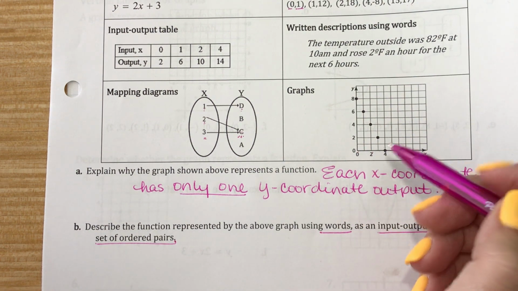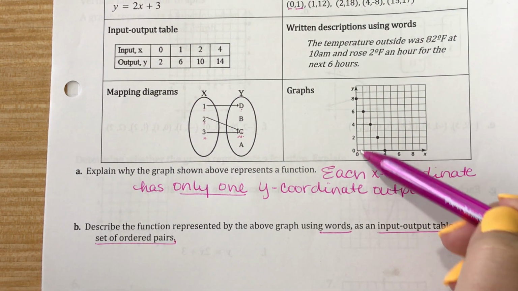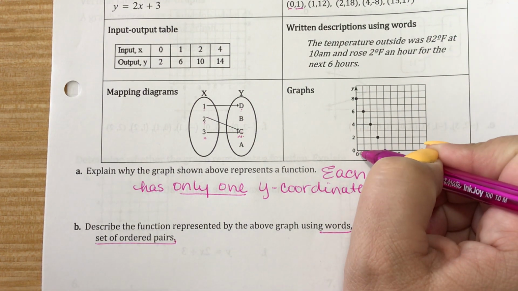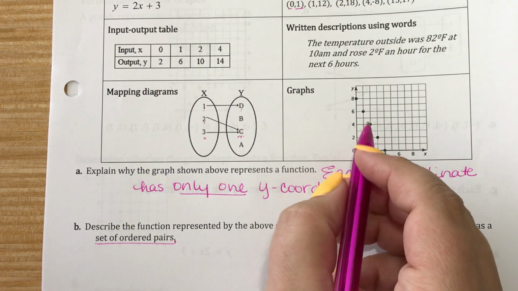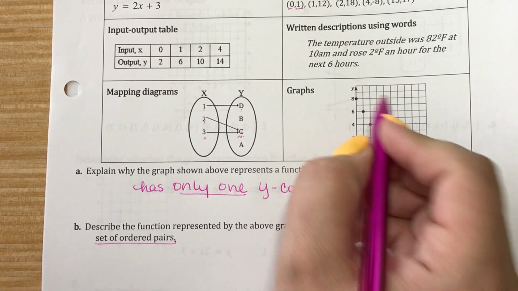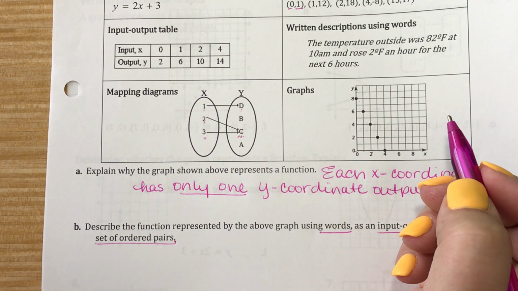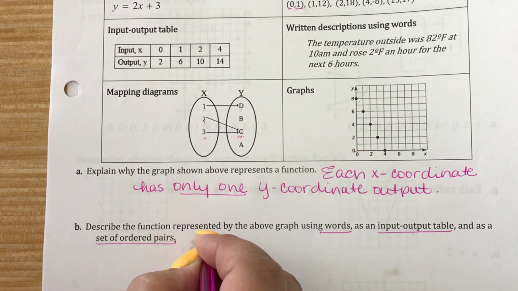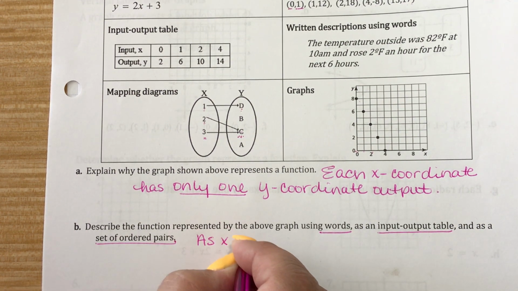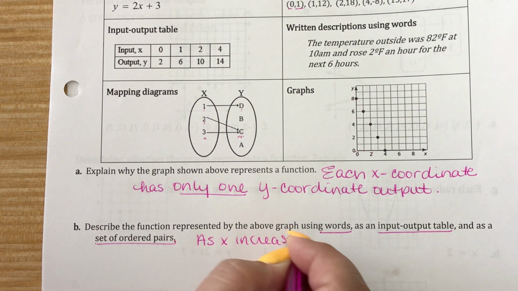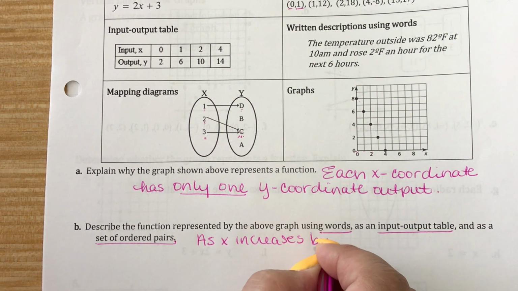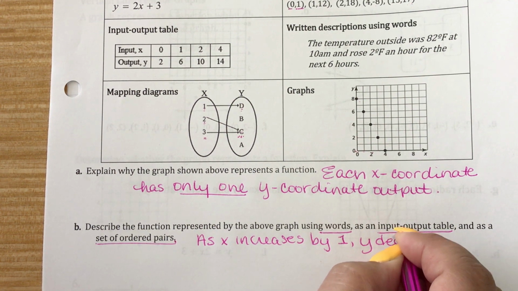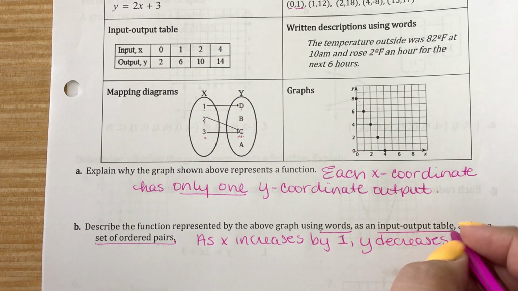So if I look at my points here, and I need to describe this pattern or what is happening here, it looks like we started at 8, and as x increases by 1, y seems to decrease by 2 every time. So I might say something as simple as that: as x increases by 1, y decreases by 2.